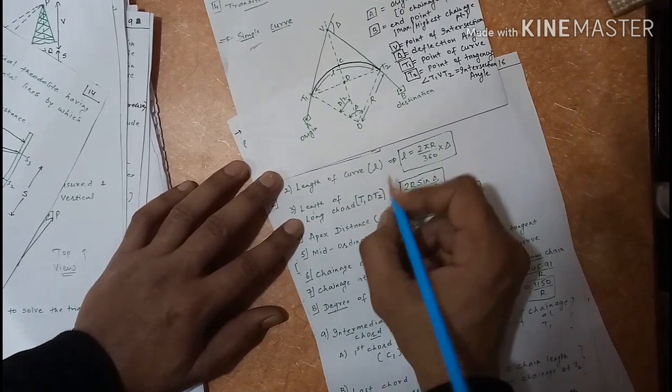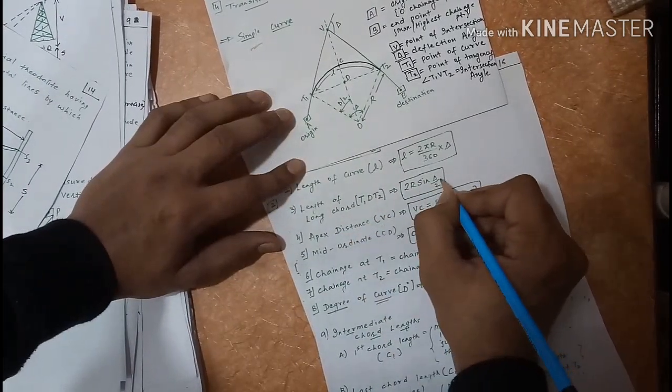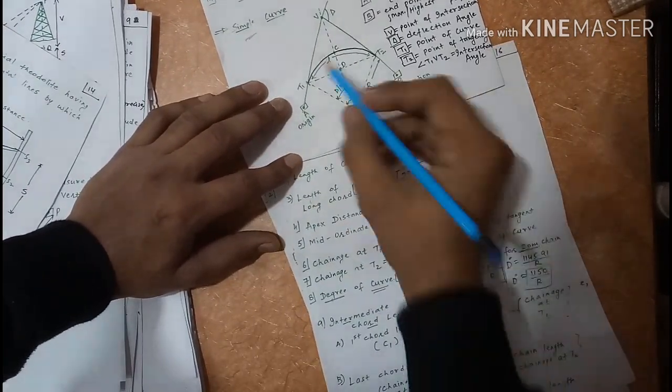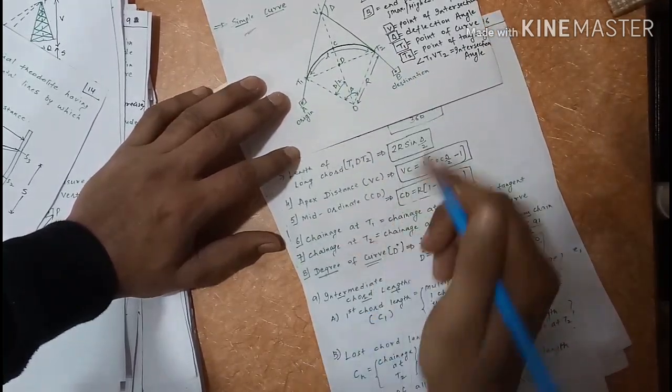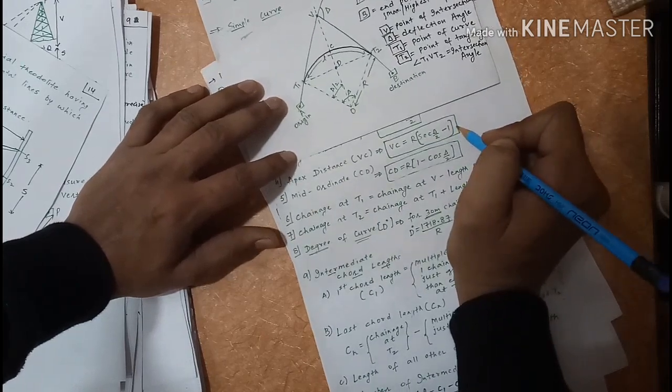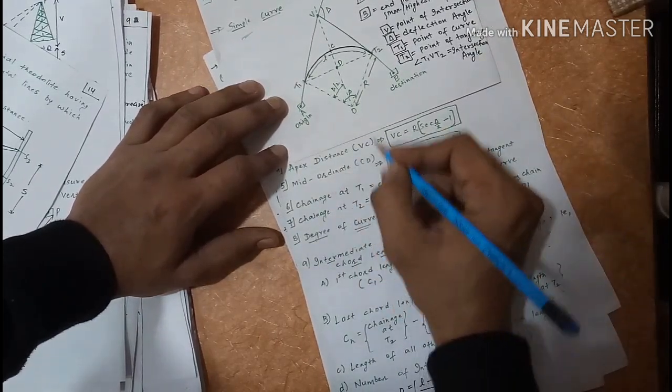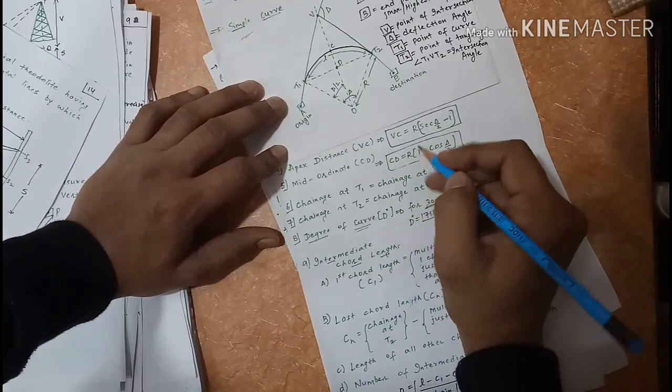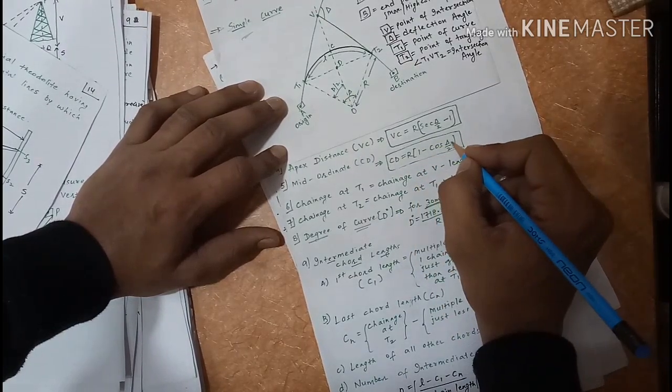Now length of chord, T1 T2, is 2r sine delta by 2. Apex distance VC, this is the apex distance. VC is equal to r (sec delta by 2 minus 1). And the mid-ordinate, this is the mid-ordinate CD, is equal to r (1 minus cos delta by 2).